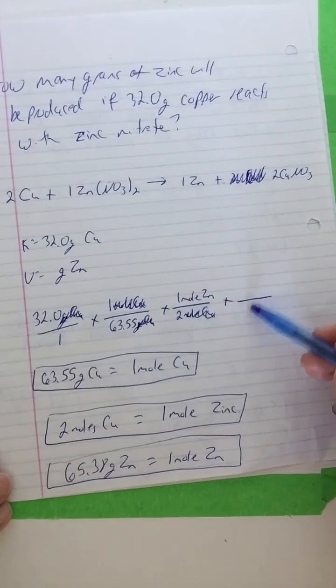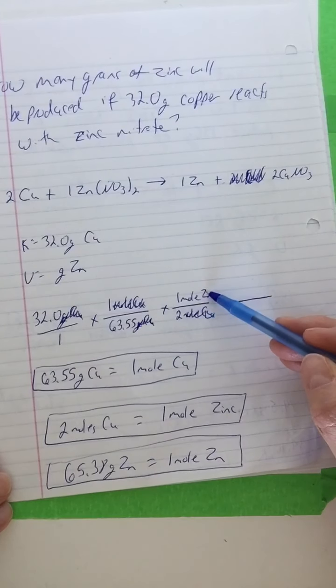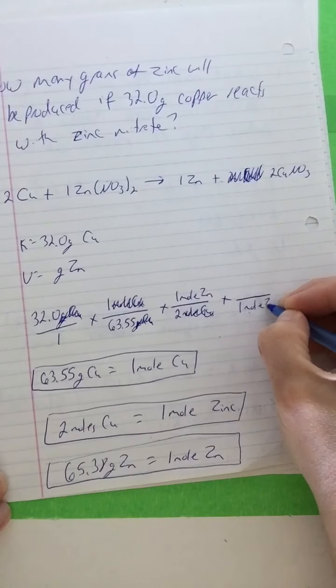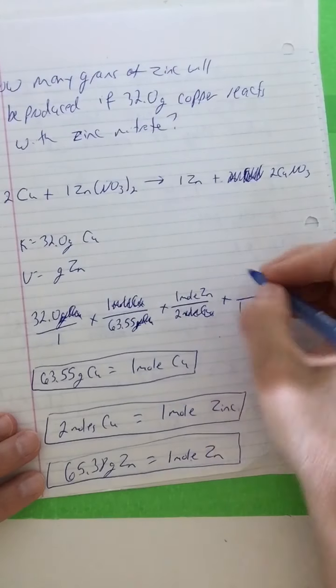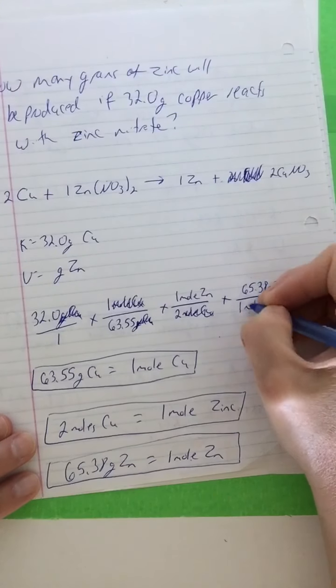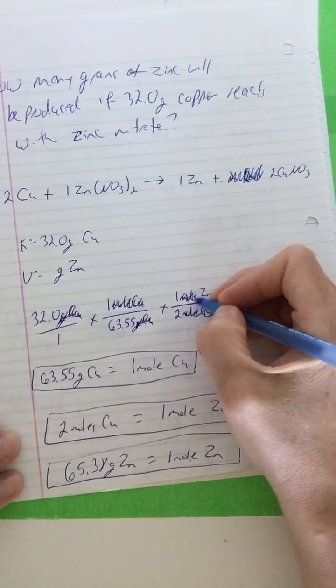Who goes in the last top and bottom bunk? Well, moles of zinc are on the top, so I need to put moles of zinc on the bottom. 1 mole of zinc, I've got that right here, is equal to 65.38 grams of zinc. Moles of zinc, moles of zinc.